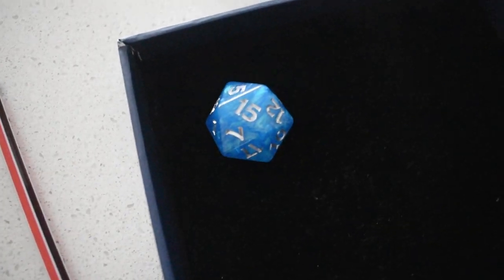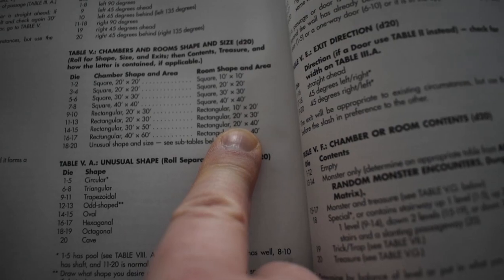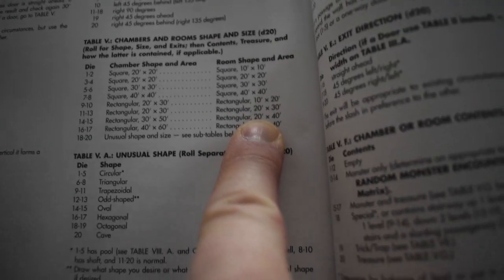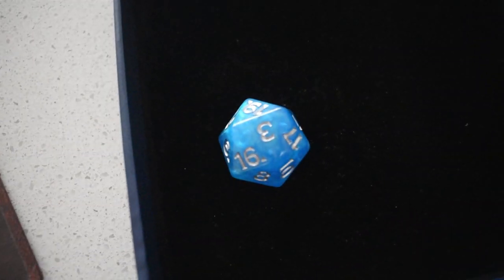Rolling the d20. 15. It's a room, rectangle 20 by 40. So we'll just draw that up. How large are we? Or how many exits I should say? 3.